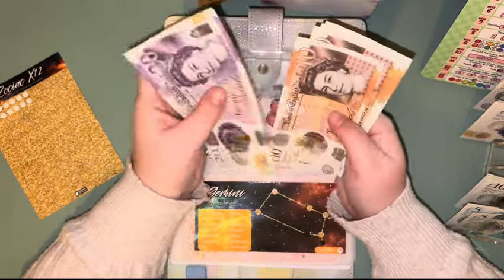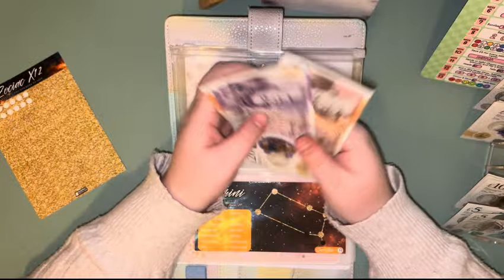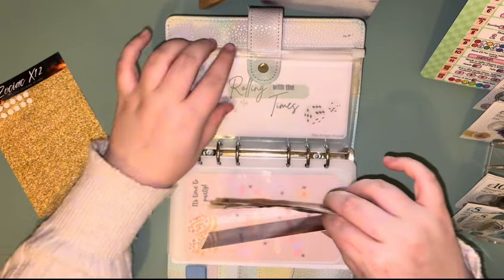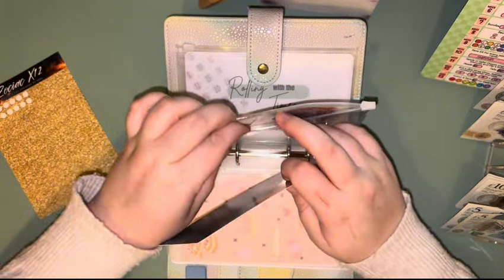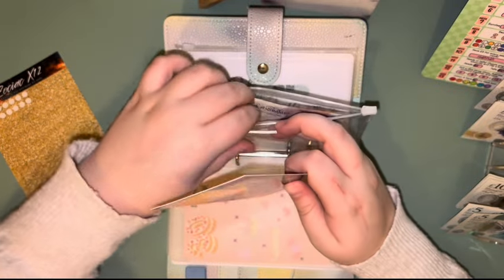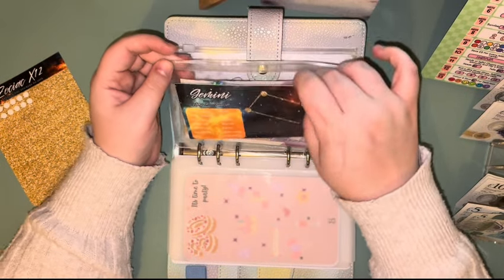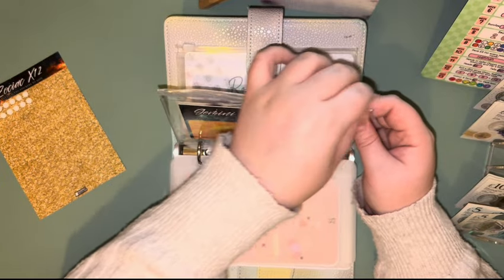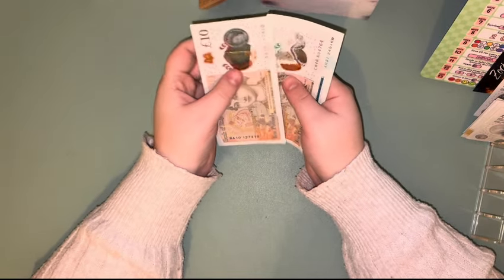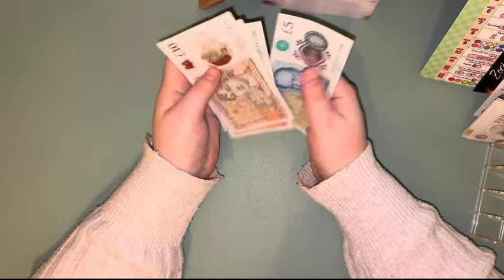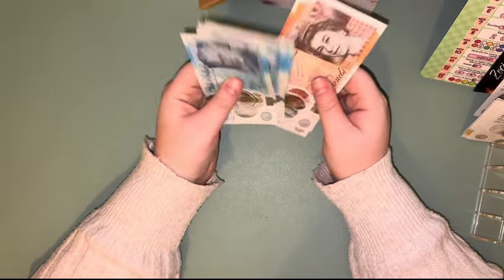So in the Gemini challenge, you've now got 20, 30, 40, 50 and 60. Perfect. Right, that's everything for that binder. Right, and then left over, we should have £40 for savings challenges. So we've got 10, 25, 35 and 40.